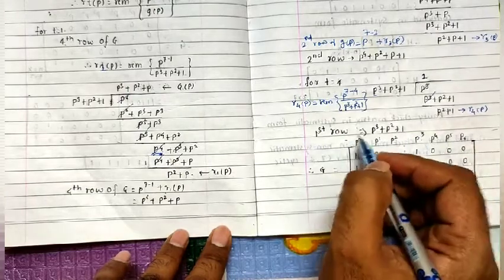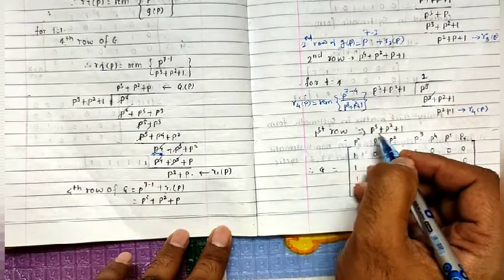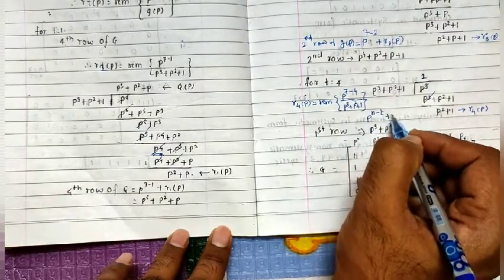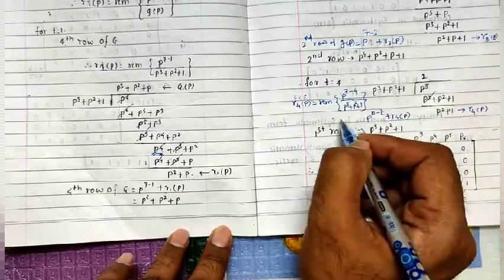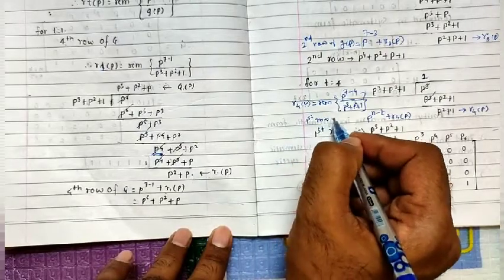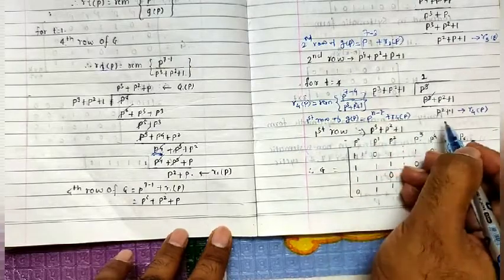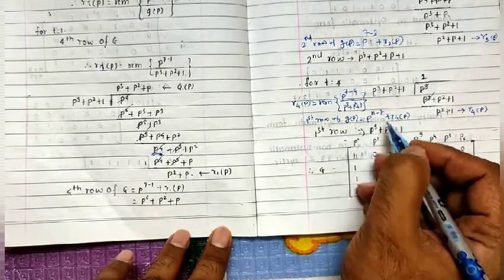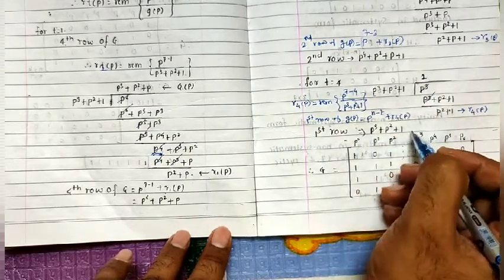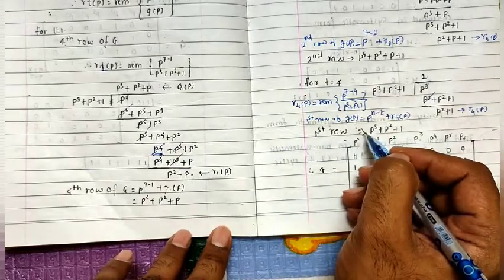So the final value that will give us the first row of generator matrix is p raised to the power n minus t plus R4 of P. This is the value of the first row of generator polynomial g of p. So p raised to the power n minus t, n is 7 minus t is now 4, so 7 minus 4 is 3, plus R4 of p is p square plus 1. So this equation will give us the first row of generator matrix.